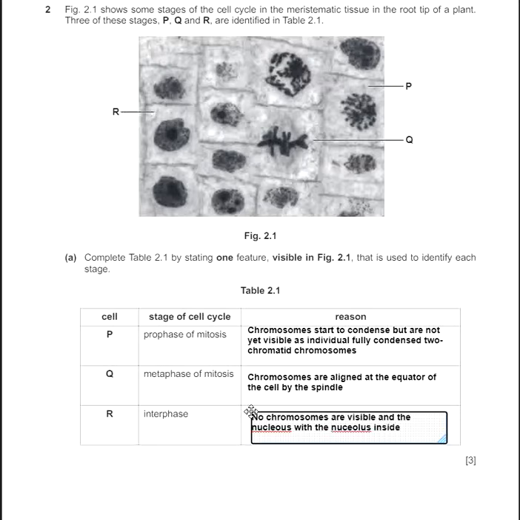We can see the nucleolus as well. The nucleolus, the spot that is a bit darker here in the center of the cell. So no chromosomes are visible, and the nucleus with the nucleolus inside is present.